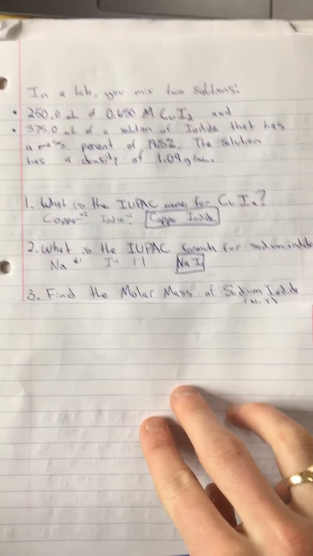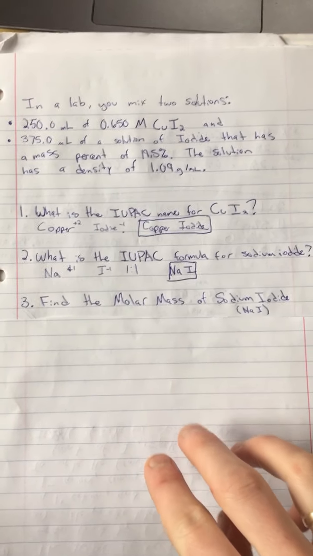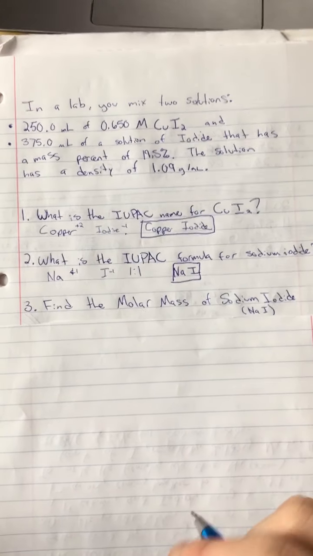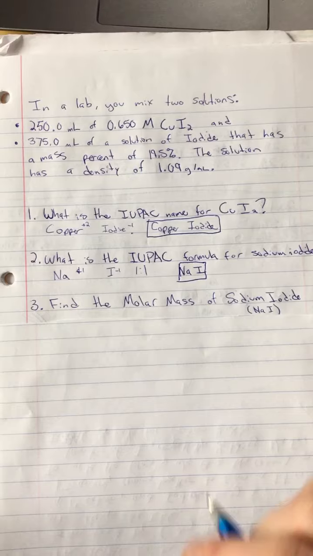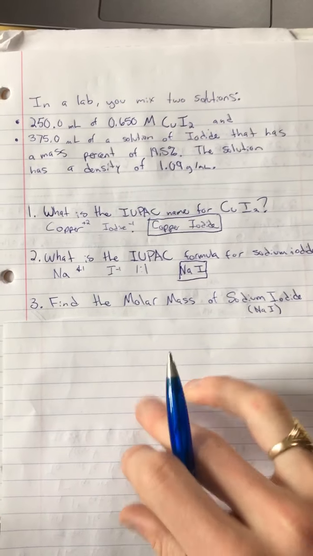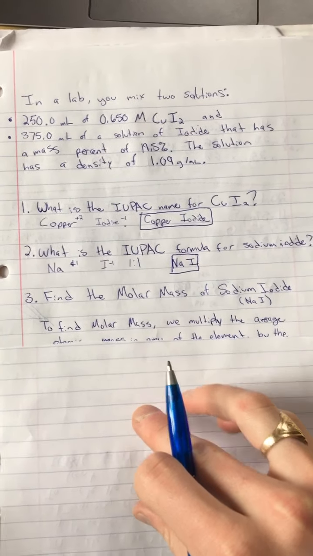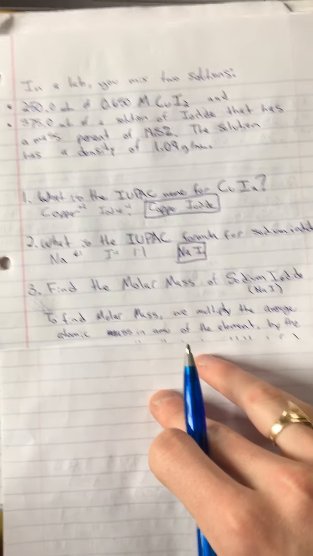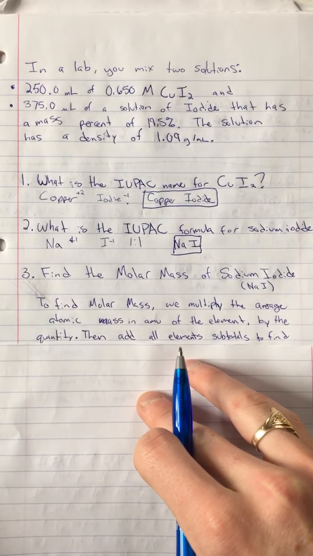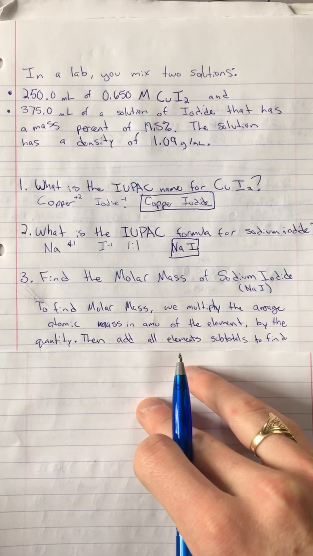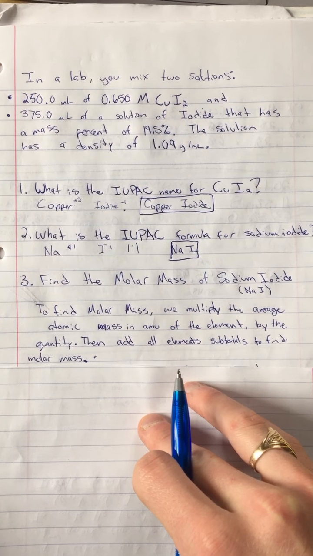Alright, question number 3. Find the molar mass of sodium iodide, NaI. So, first, to find the molar mass, we multiply the average atomic mass in AMU of the element by the quantity, then add all elements' subtotals to find molar mass.